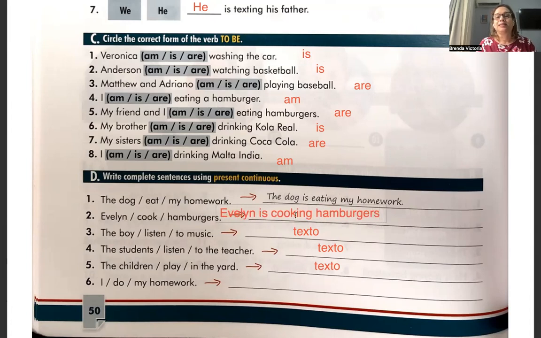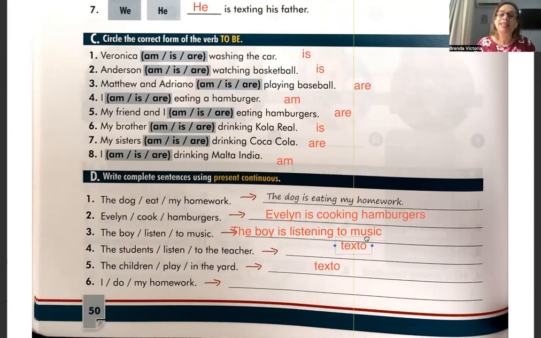That would be it. Okay, so we have to use the subject or the pronoun, the verb to be, and the next verb in ing. Number 3, the boy listened to music. The boy is listening to music. In this case, it's exactly the same. We use the subject, the boy, we use is, and then we use the verb listen ending in ing.